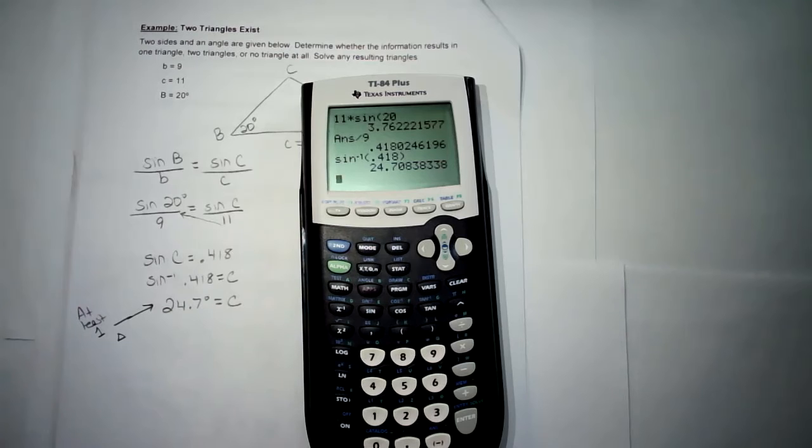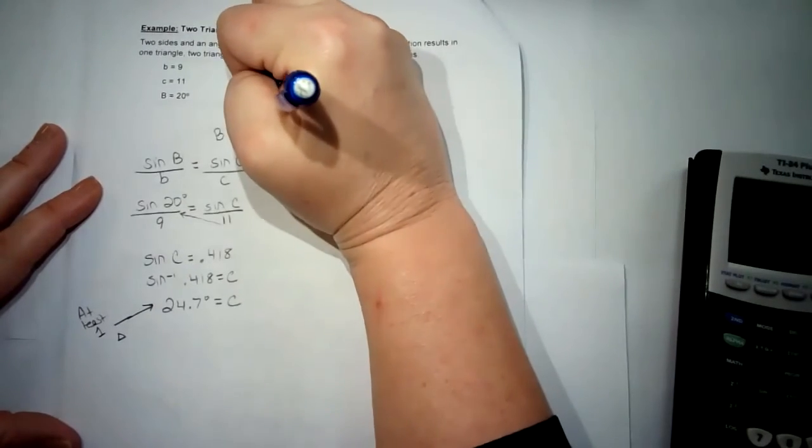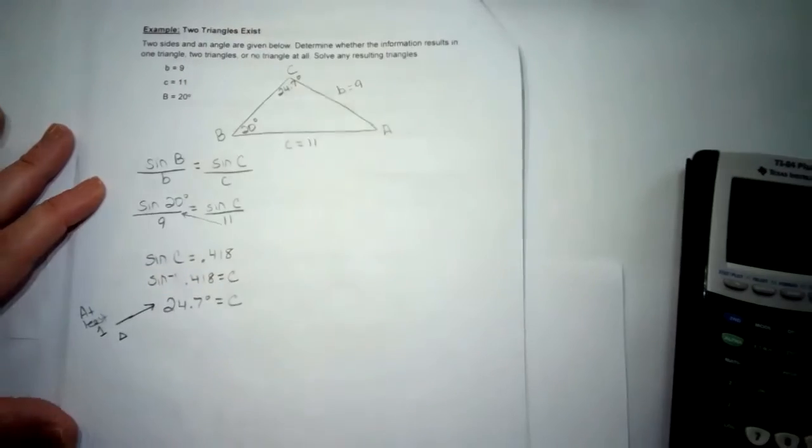Now what we can do is go ahead and solve for everything dealing with this one triangle, and then we can test for a second, or we can jump right in and test for a second. I like to go ahead and finish the one we have, and then we'll test for a second if there is one. Is that okay with everybody? So this tells me that angle C is 24.7.